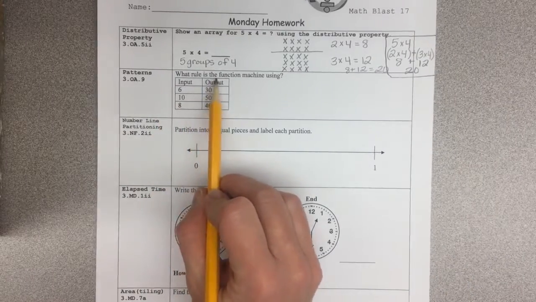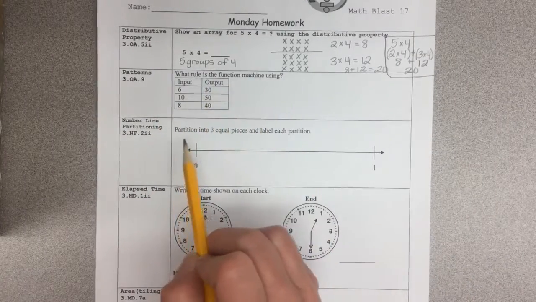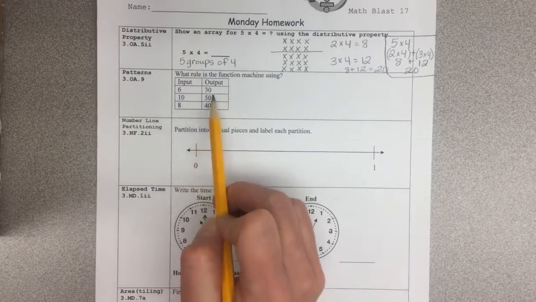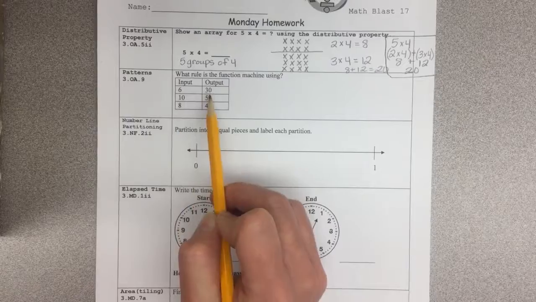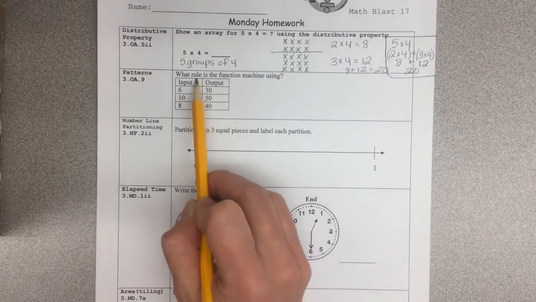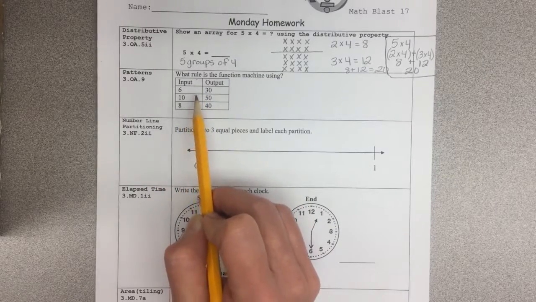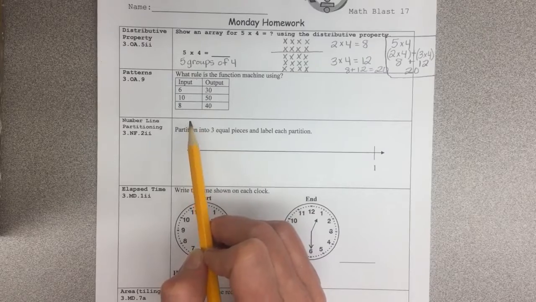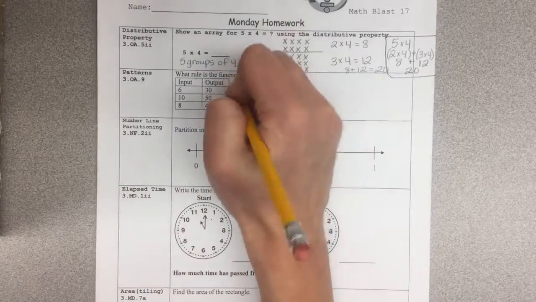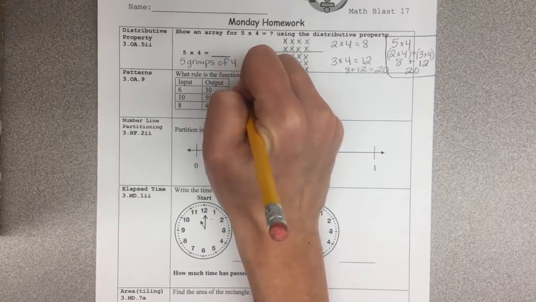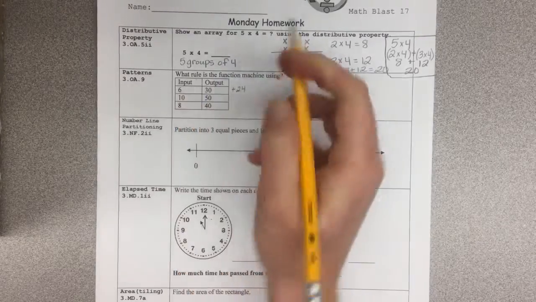Patterns. What rule is the function machine using? The idea here is that this input number has something that's happening to it to get the output number. And to be the rule, it needs to be the same thing happening all the way through the table. So to get from 6 to 30, I know I could add 24, or I could multiply by 5.